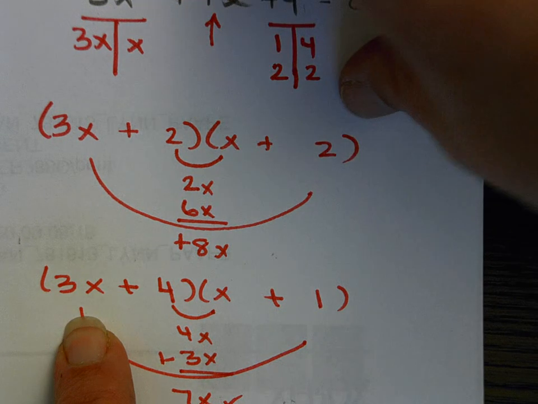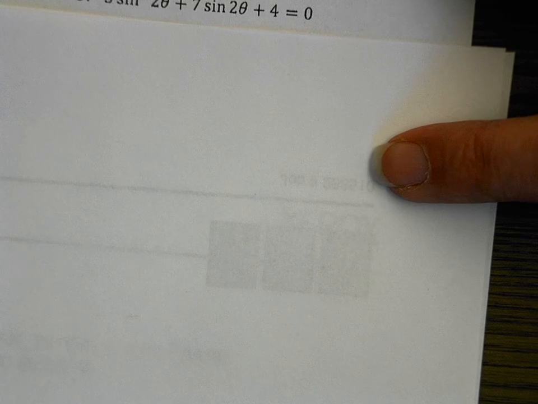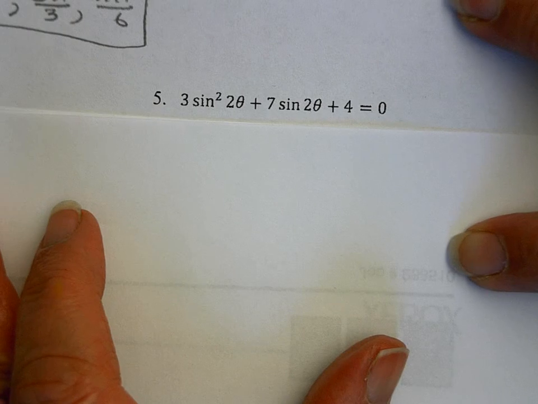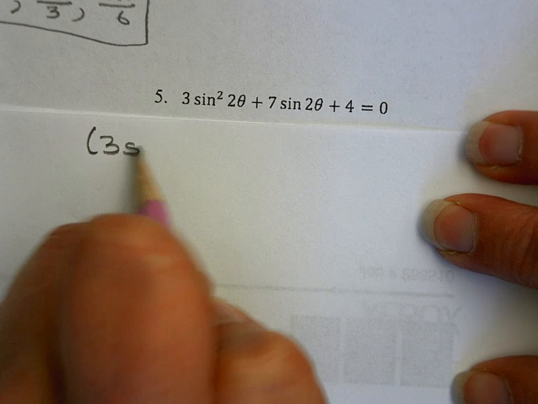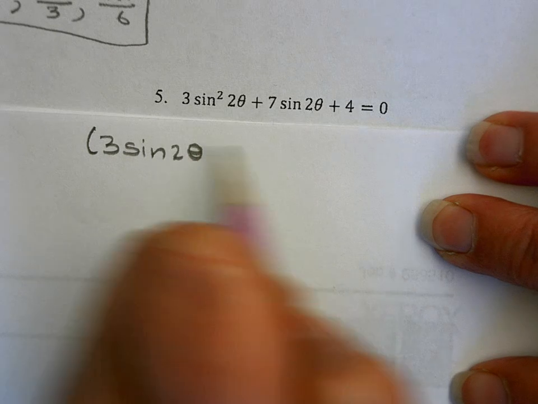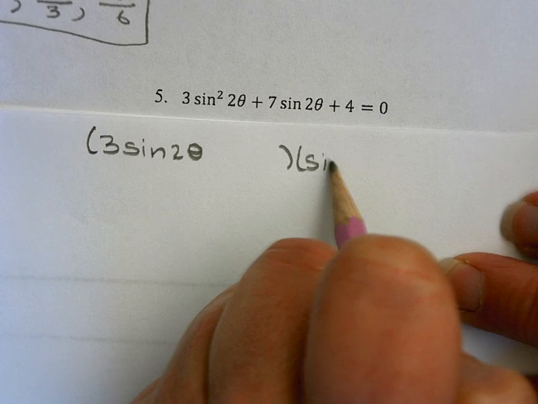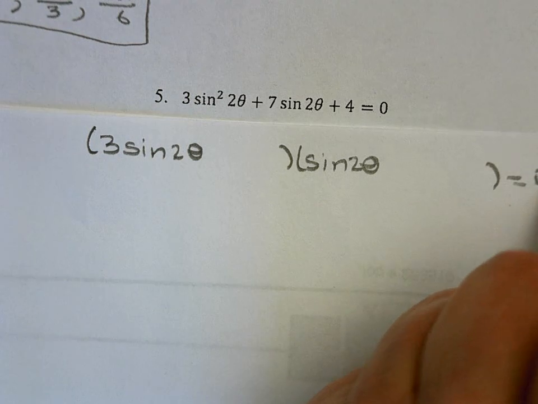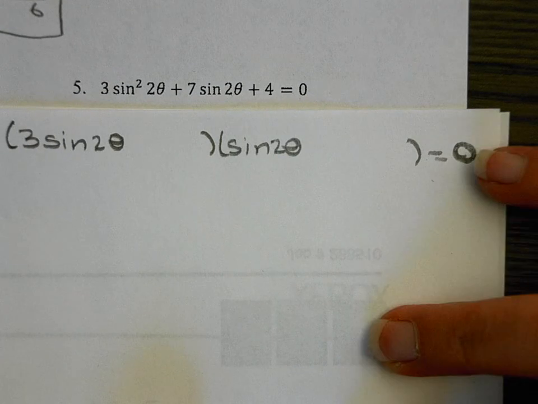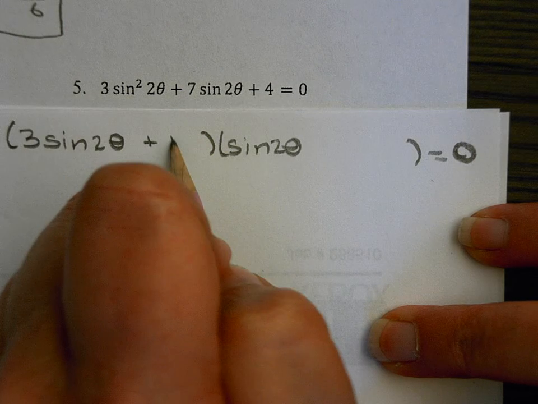And so let me go ahead and just flip this over, and we'll start from that, right? But I don't have x squared, I have sine squared, so that's my unknown. So my factors, so I said, were 3 sine 2 theta, sine 2 theta, and 4 and 1, right? So plus 4, plus 1.